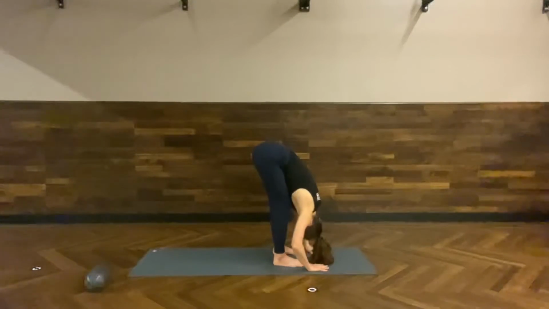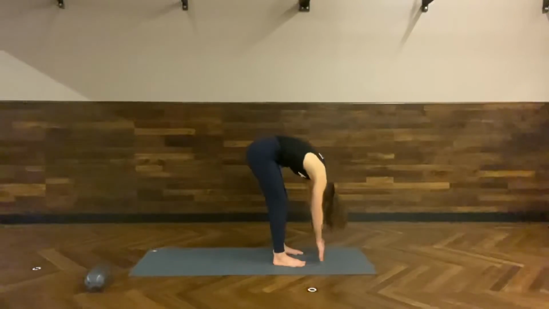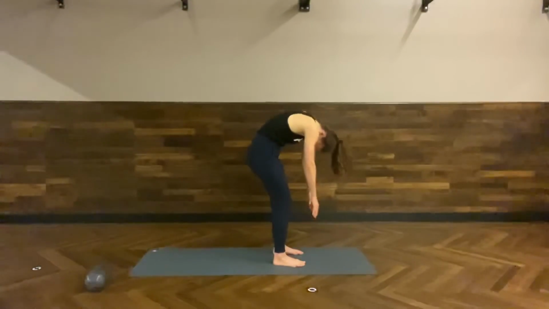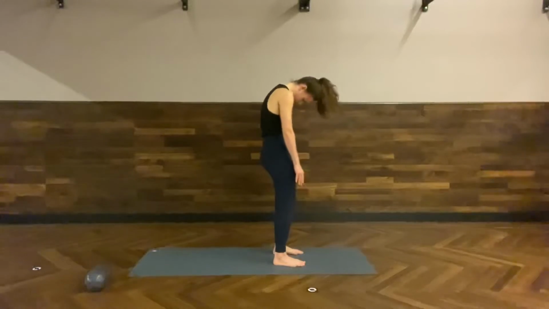Soften your knees, drop your head. Take a few more moments of breath, just allowing that space and expansion. And then slowly roll yourself up to stand. So keep the soft bend of your knees as you stack through your bones, your vertebrae, your shoulders, chin, and gaze are last to arrive.